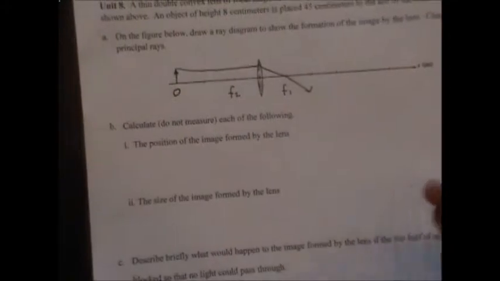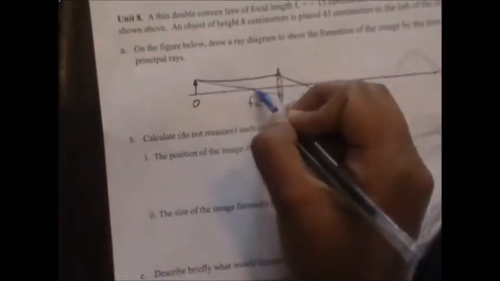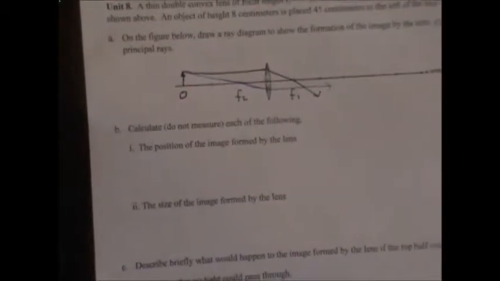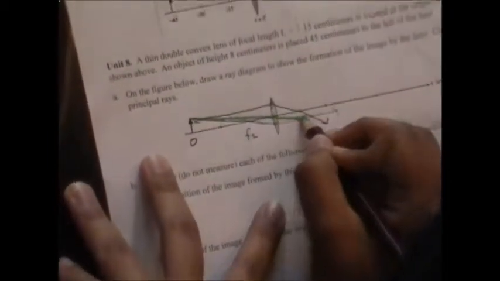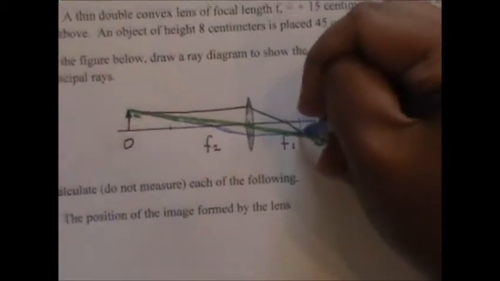For the second ray, we will go past this second focal point all the way down to this mirror and then straight out parallel. And then finally, for the third ray, we are just going to go through the center, see this green colored pencil, all the way up to there. And our image is now formed by the intersection of these 3 rays right here. We know that the image is inverted and it is smaller than the original.